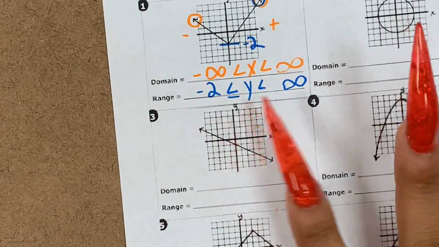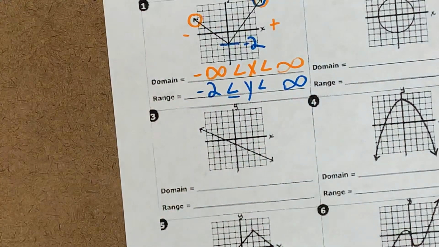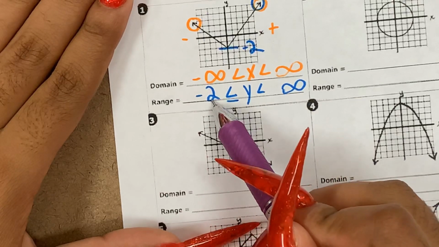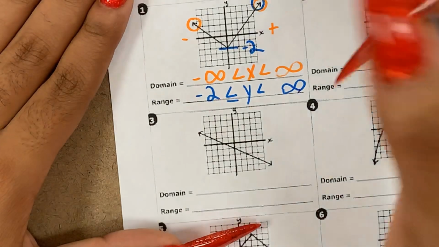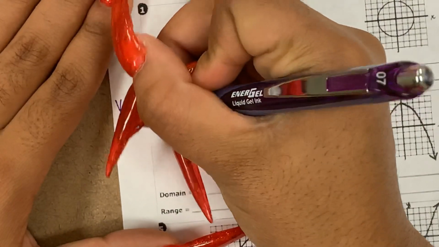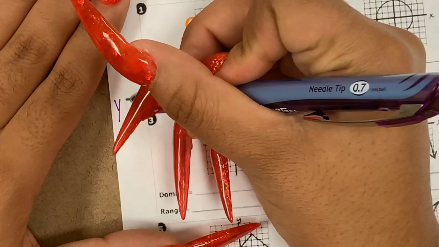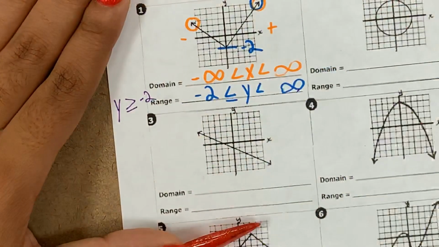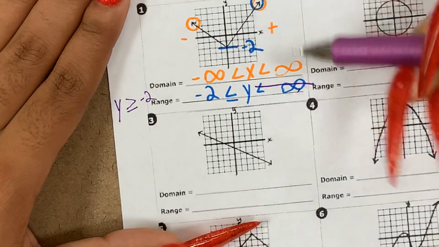So with examples like this, if it's multiple choice, you will not see the answer being left like this, because they will never have a number and an infinity sign. How they would write that? Y values are greater than or equal to -2. They get rid of this part because we don't need the infinity.